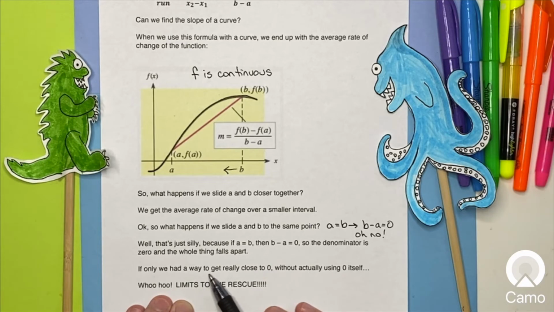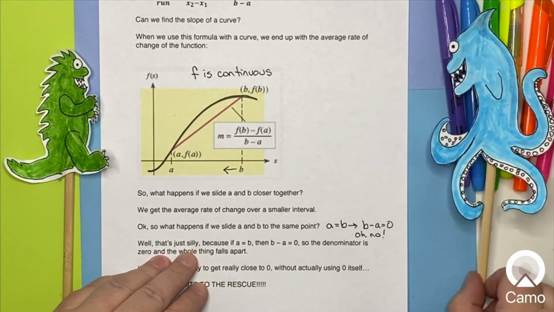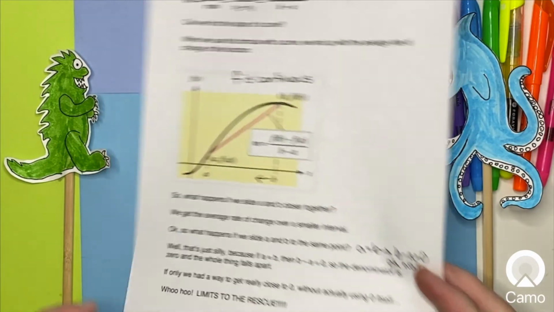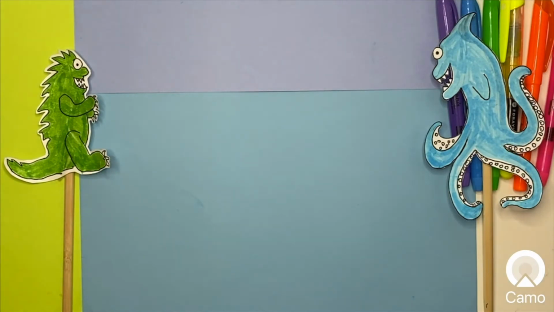If only we had a way to get really close to 0 without actually using 0 itself. And then we say, woohoo, limits to the rescue! Because a limit is an attempt to get really close to something without actually being there. You get really, really close. So it turns out everything we've been doing in the first 2 sections, not totally a waste of time.